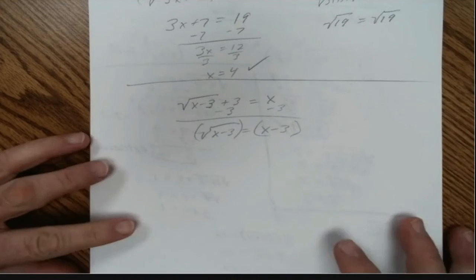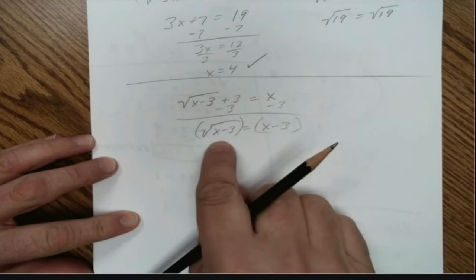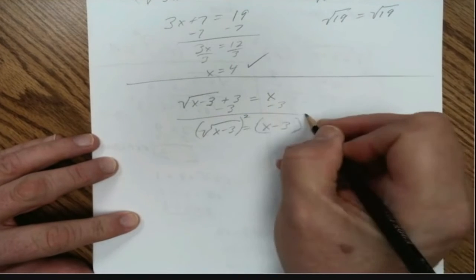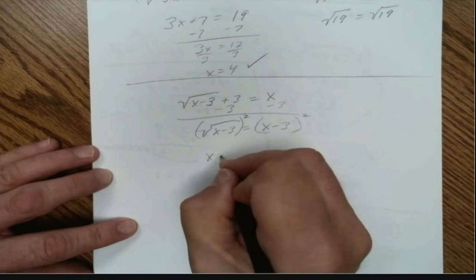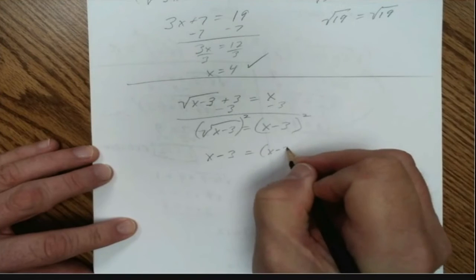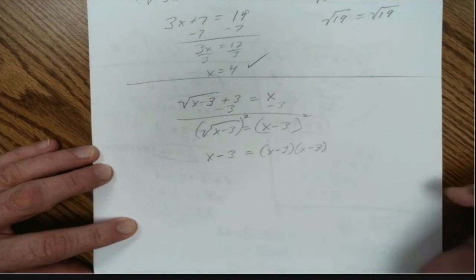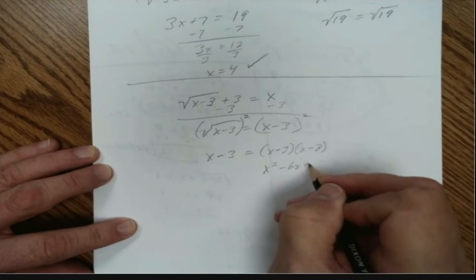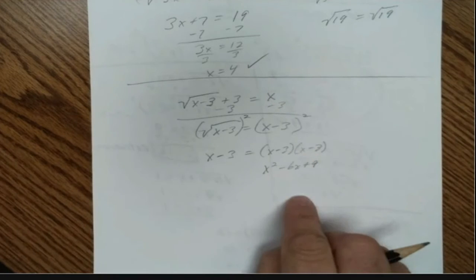All right, so once we move the 3 over, we've got square root of x minus 3 equals x minus 3. We're going to square both sides since we have the radical by itself. So this is x minus 3, but this is x minus 3 times x minus 3, which is x squared minus 6x plus 9. It makes a quadratic. Don't forget about that middle term.